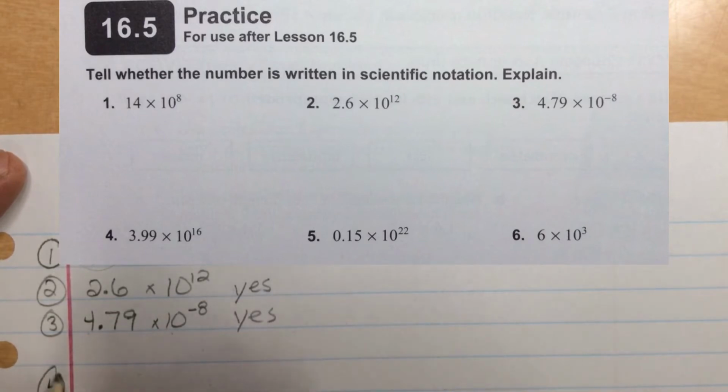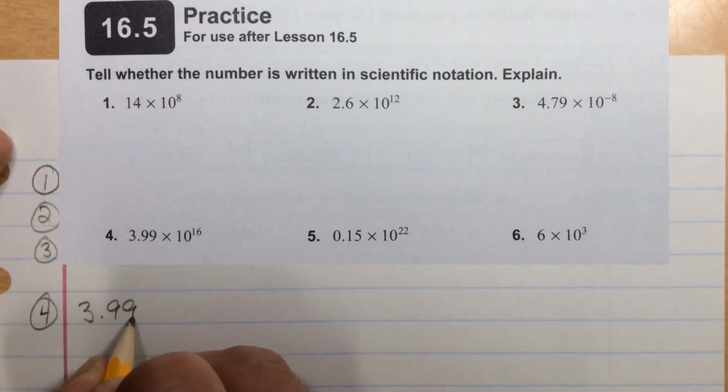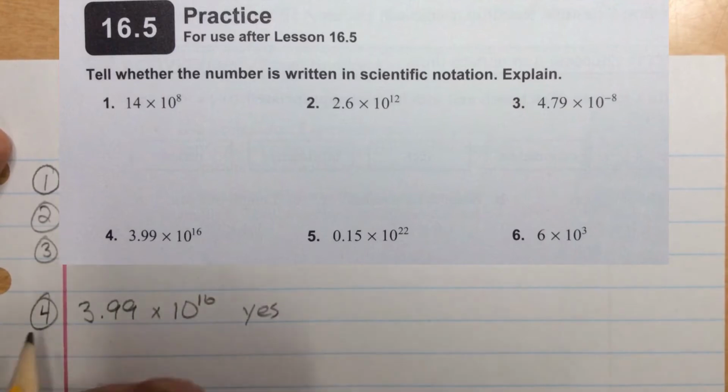I'm going to skip a line and go down to number 4. For number 4, 3.99 times 10 to the 16th. That's a yes. Everything works out well there.